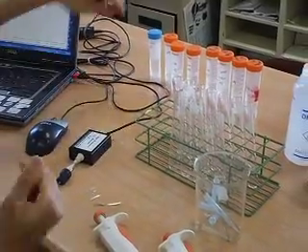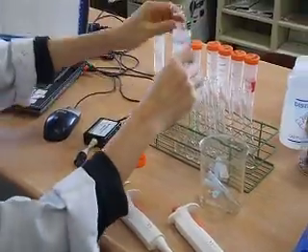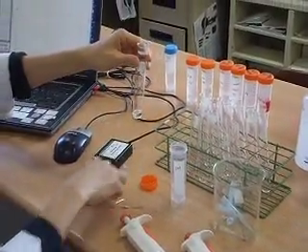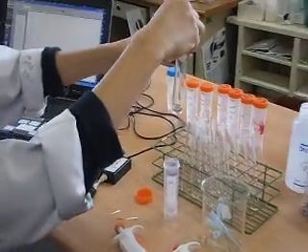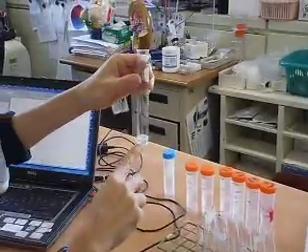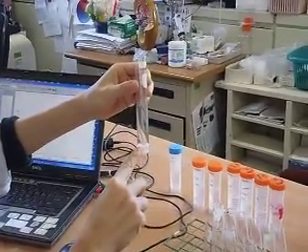Before we start, we do a simple test. Take a bit of hydrochloric acid out, put it inside a test tube, and add a piece of magnesium strip in. Gas is produced, and this gas is hydrogen gas. So we're going to measure now the rate of hydrogen gas production.